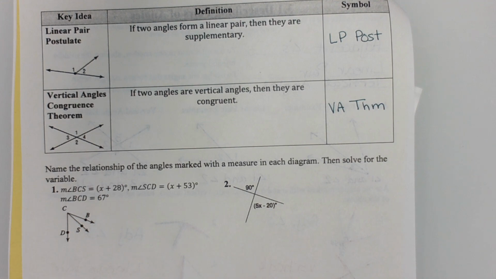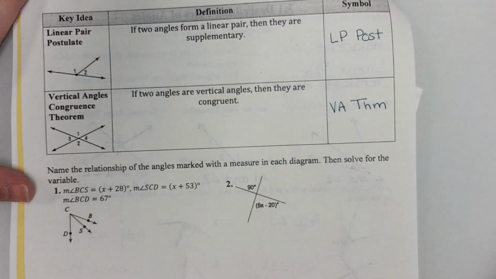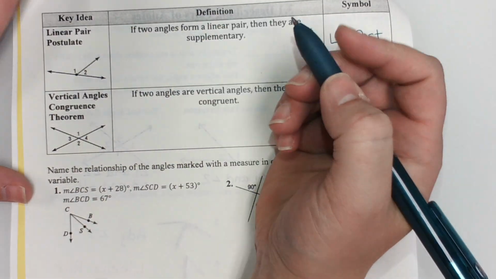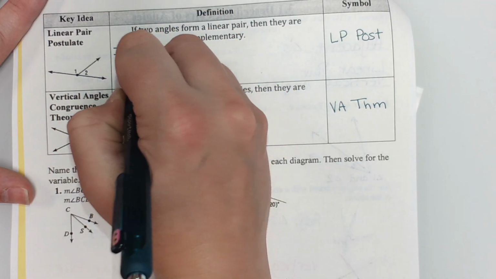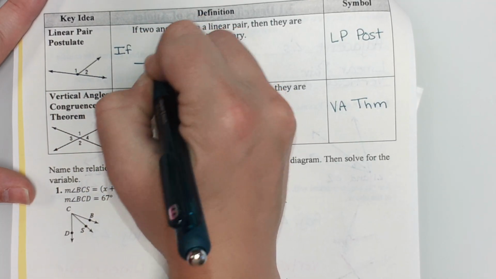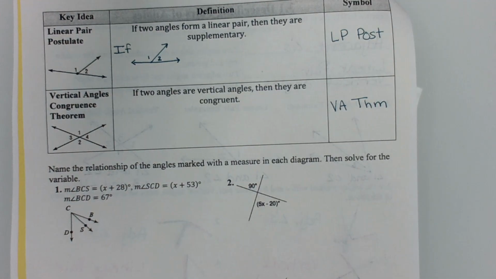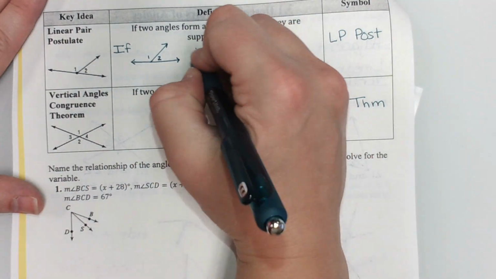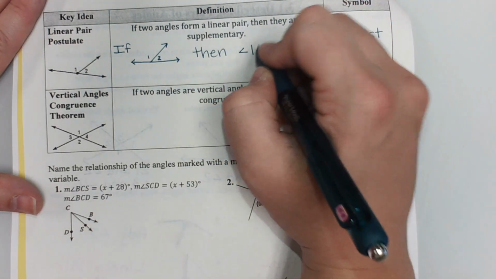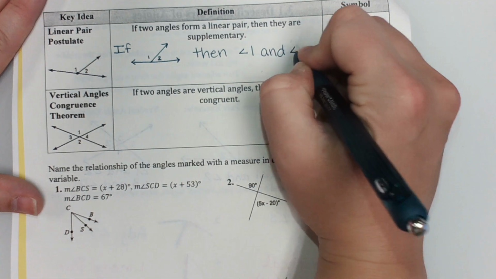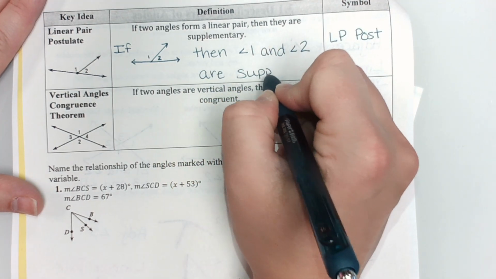So, linear pair postulate says if two angles are a linear pair, then they are supplementary. So if you see this picture, if you see this, then you could say the angles, which in this case are just labeled angle 1 and angle 2, we could say that they are supplementary.